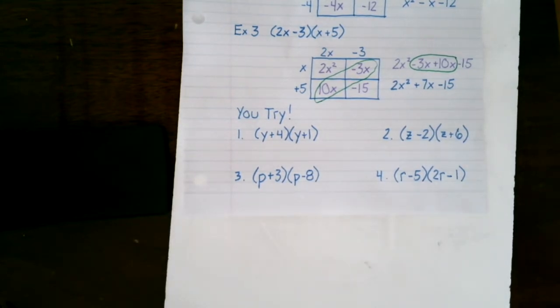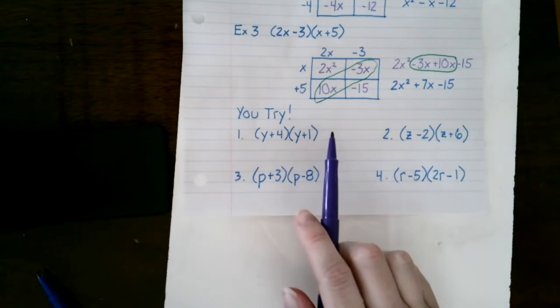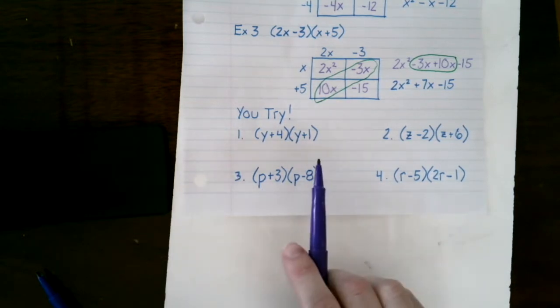Try these on your own. When you're ready, you have answers for all of these. Go ahead and press play, and then you'll hear what the correct answers are. So pause now, try these on your own. Okay, I am going to not go through the area models for these you-tries. I'm just going to write the answers.